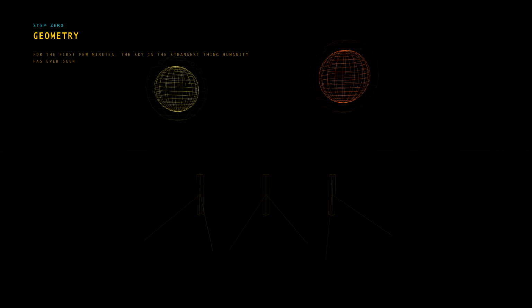Step 0, geometry. For the first few minutes, the sky is the strangest thing humanity has ever seen. 2 stellar disks. 2 hard light sources. 2 shadow vectors crossing at weird angles on every wall, tree, and face. Photographers are thrilled for about 12 seconds. Then the heat arrives.